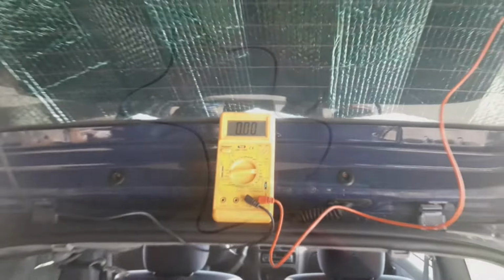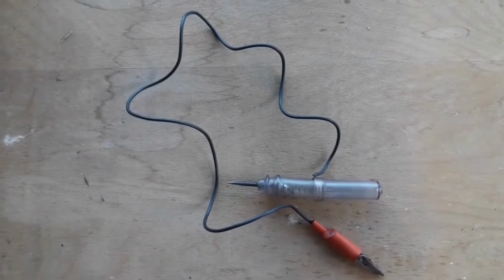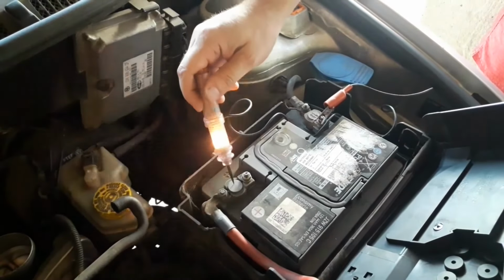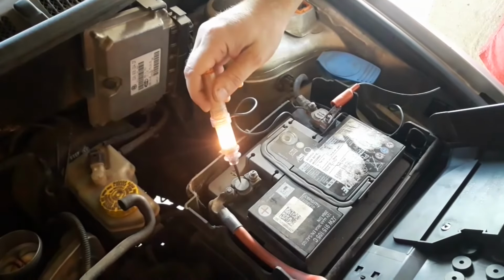It's the same with the tester. If the tester lights up, it means there is an electric input. If there isn't a light on the tester, then this means there is no electric input.